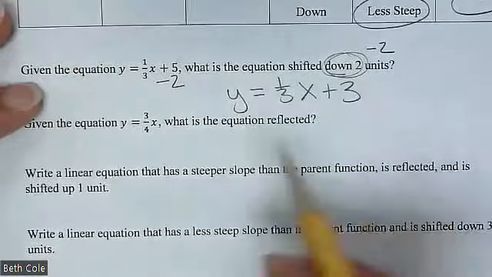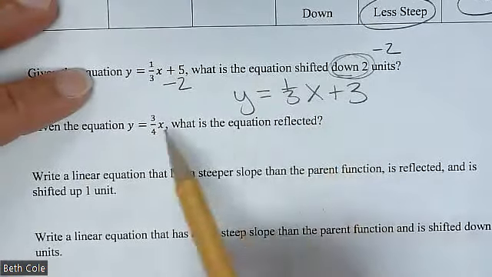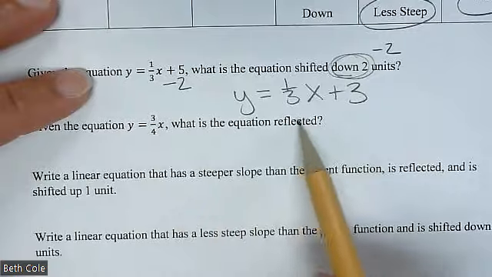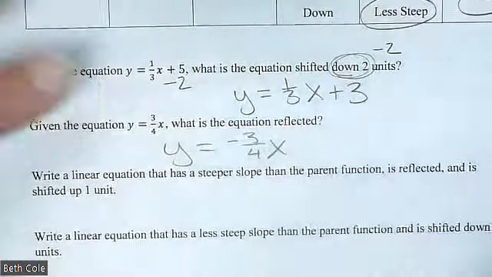All right. Given this equation, we want to reflect it. What does that mean? I need to put a negative in front of the 3/4 to do a reflect. Good. Y equals negative 3/4 x. And that's it.